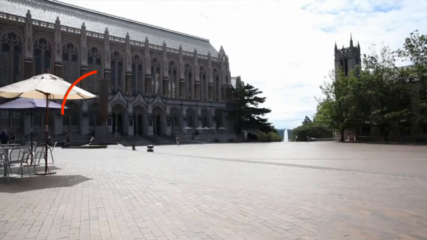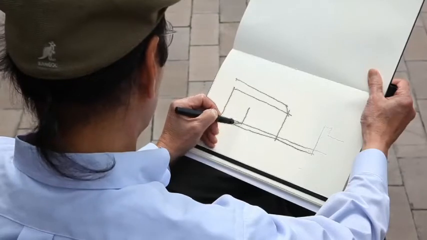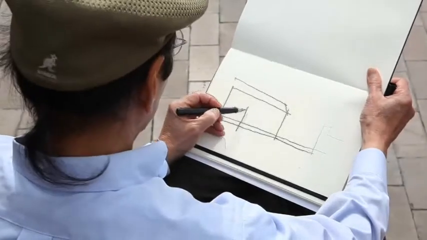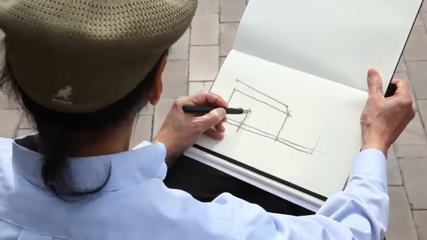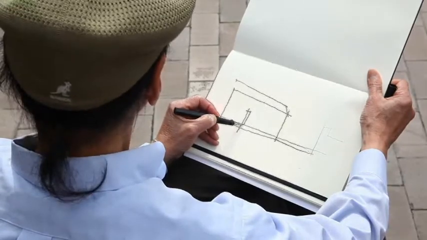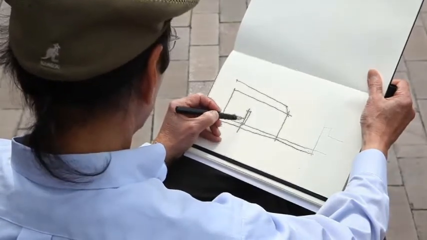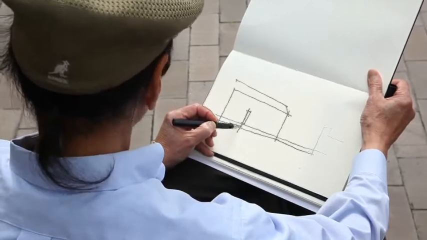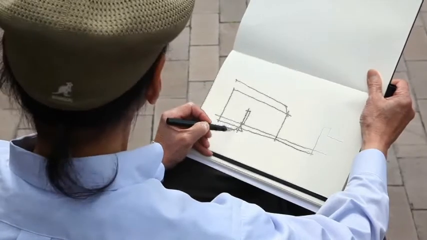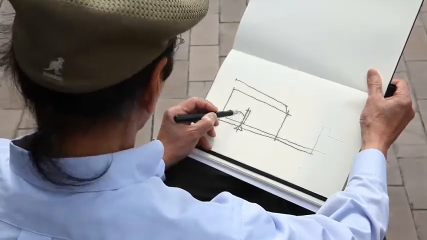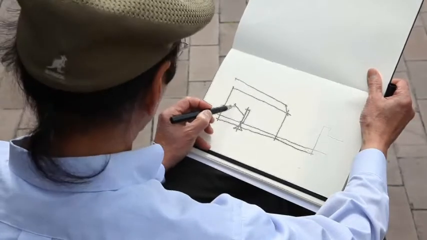That sculpture there is about estimated. The center of that sculpture is right about there. I'm going to establish the foreground.